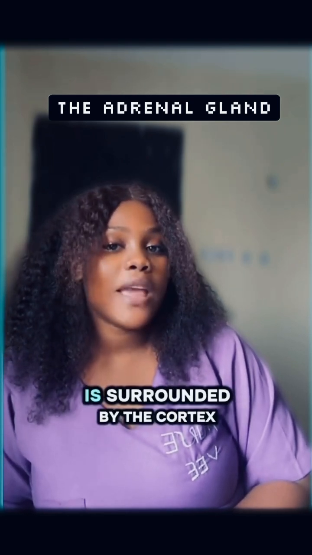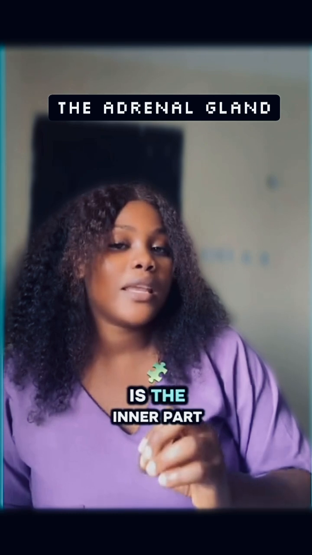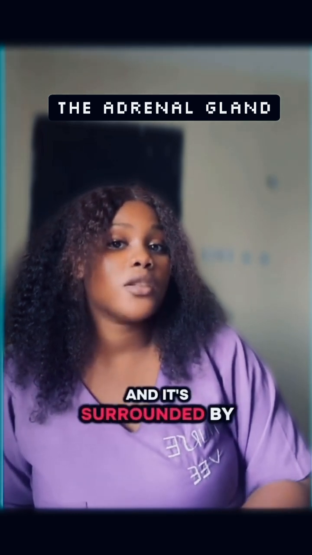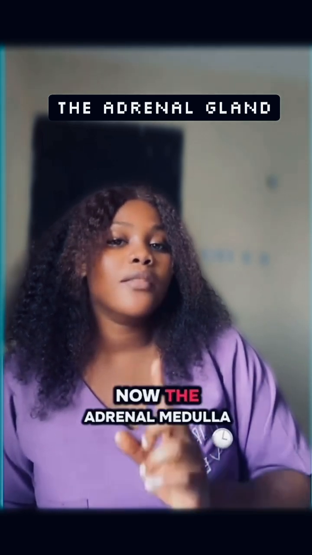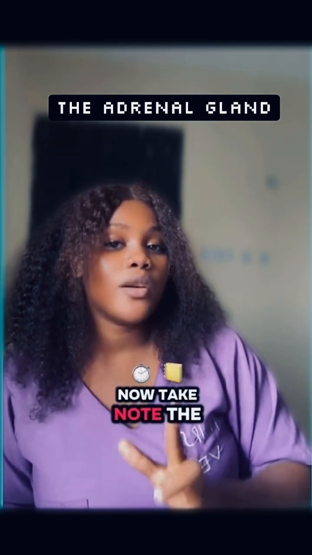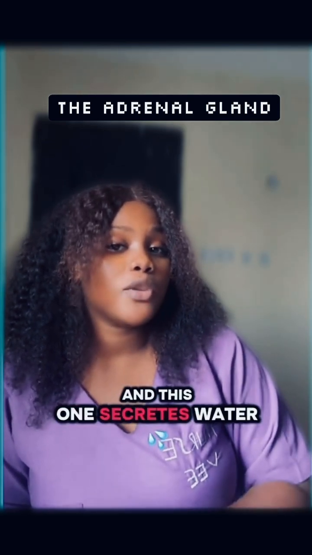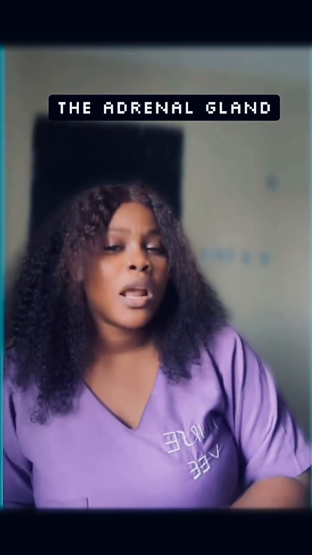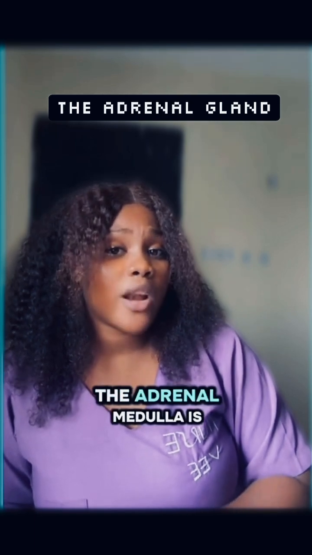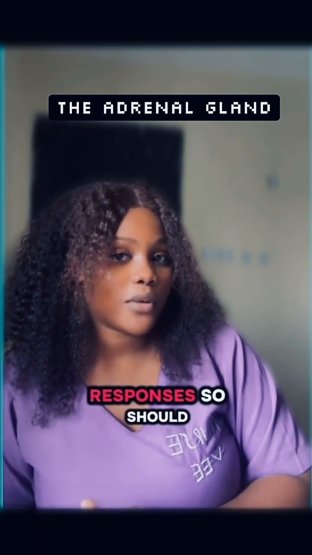The adrenal medulla is the inner part of the adrenal gland and is surrounded by the cortex. The adrenal medulla secretes water-soluble hormones. Now take note, the cortex secretes steroid hormones and this one secretes water-soluble hormones. The hormone secreted by the adrenal medulla is responsible for fight and flight responses.